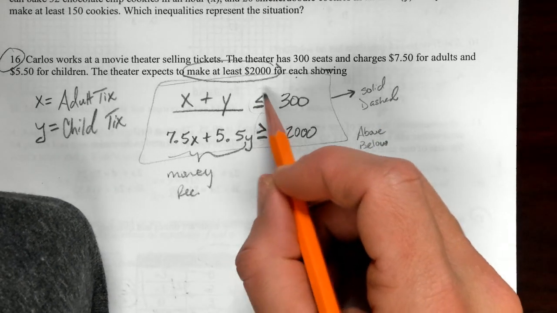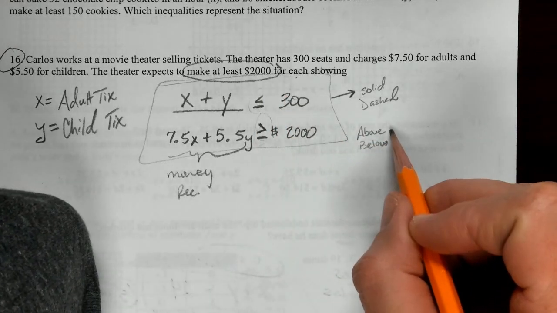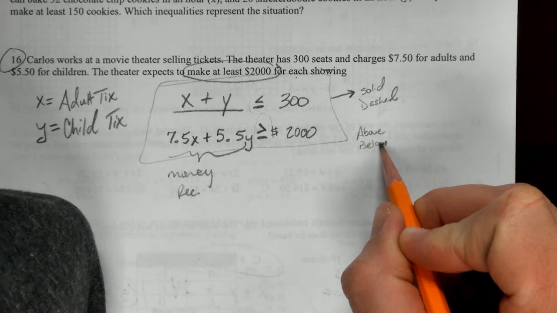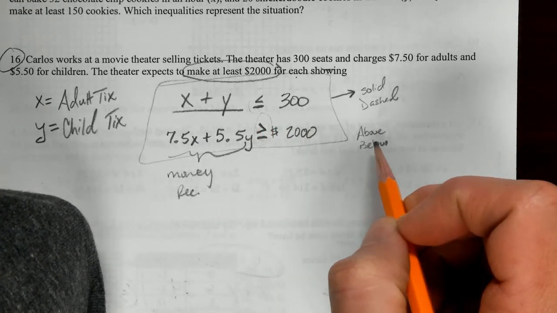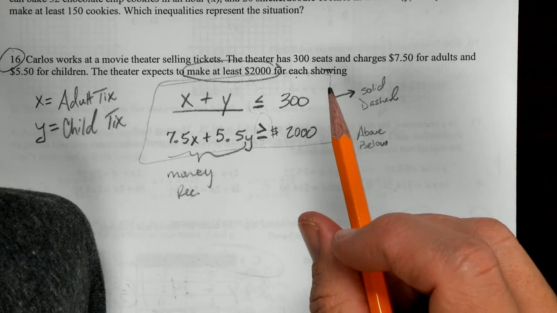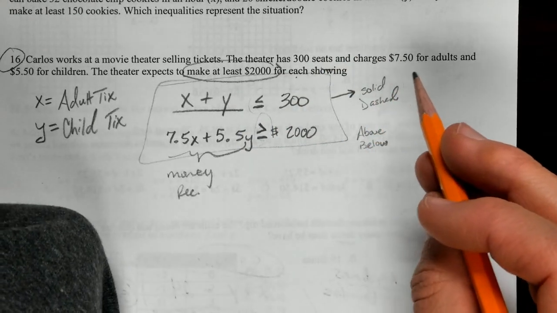So this is a less than symbol, Blake. A less than symbol tells me to shade above or below? Below. Then this is the exact opposite, Blake. This is a greater than symbol. I'd be shading above. Fantastic. Now, I'm not asking you to do that. I just want to review it.